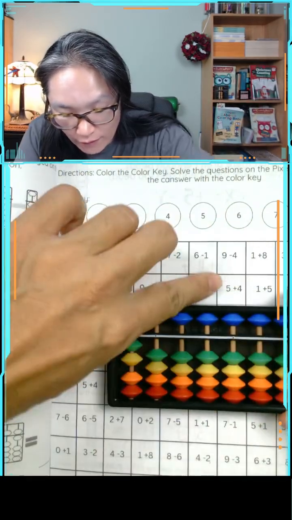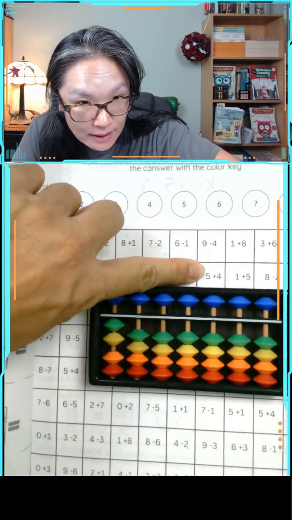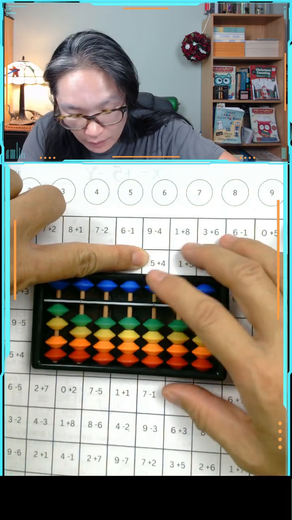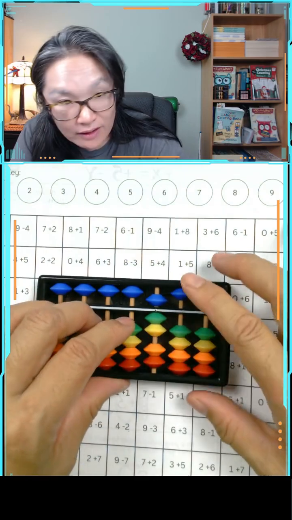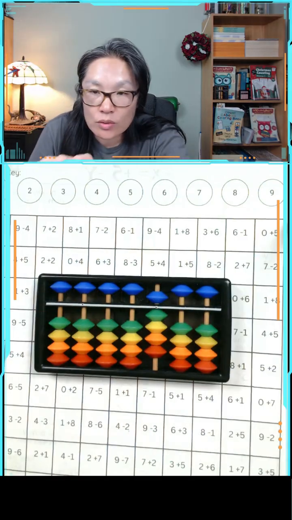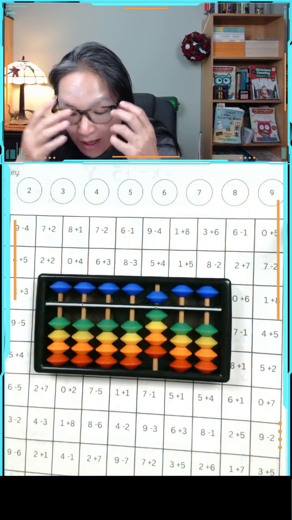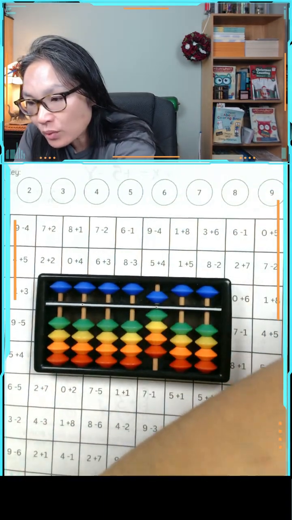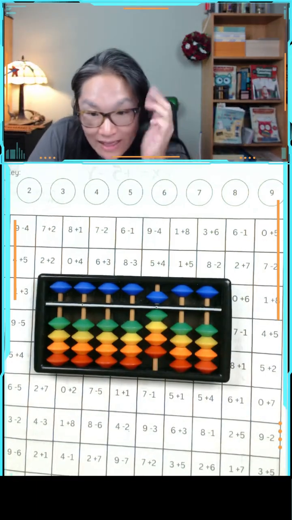So if I have 5 on the abacus, right? I don't know if you can see that. If I have 5 on the abacus, like that, and then I want to add the 4, is there enough? Yes, add the 4. So my final answer is 9. What we're doing here is moving the beads so your eyes and your brain see how the beads move. Because that's the idea. Once you know how to move the beads, you'll be able to add, subtract, multiply, and divide.